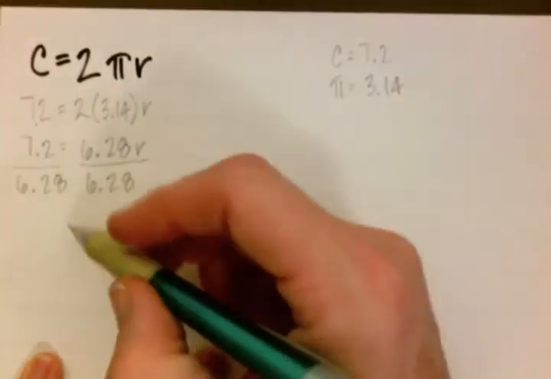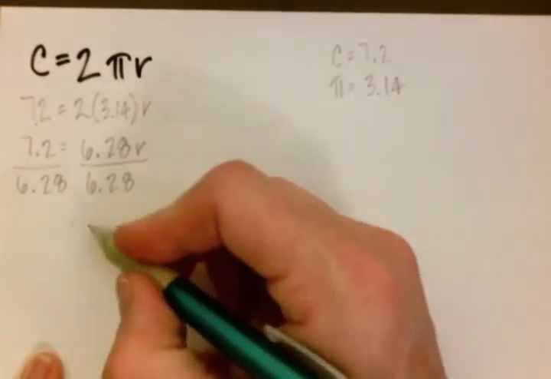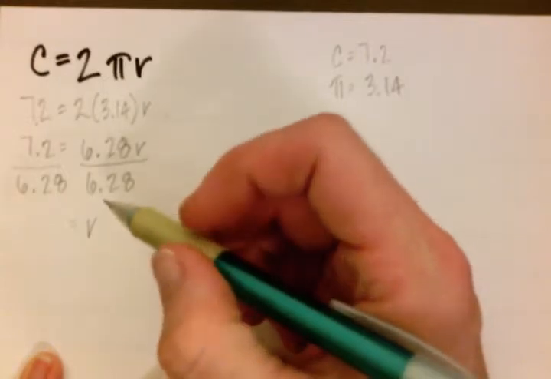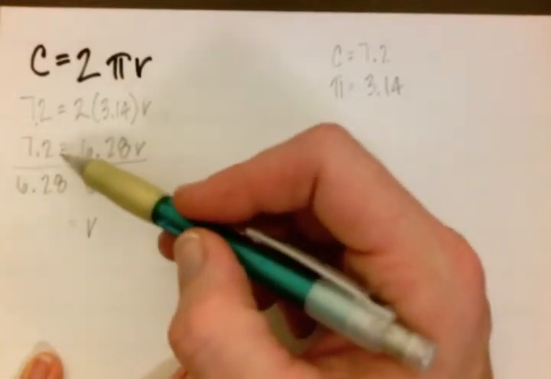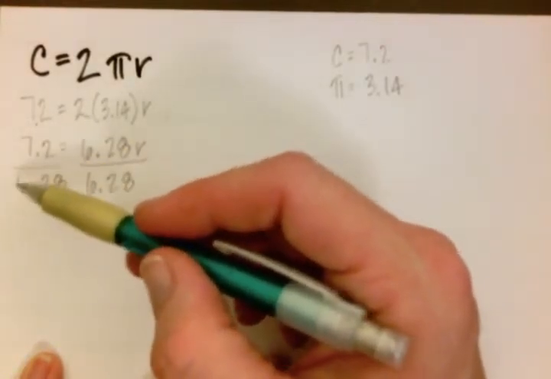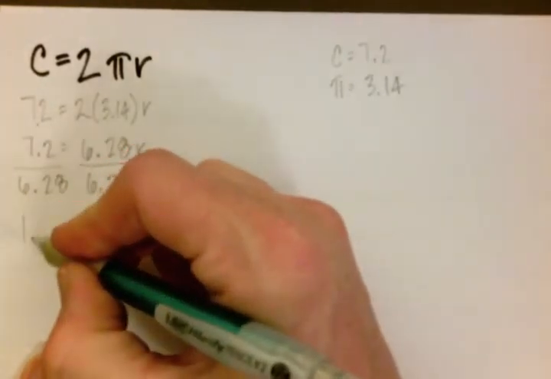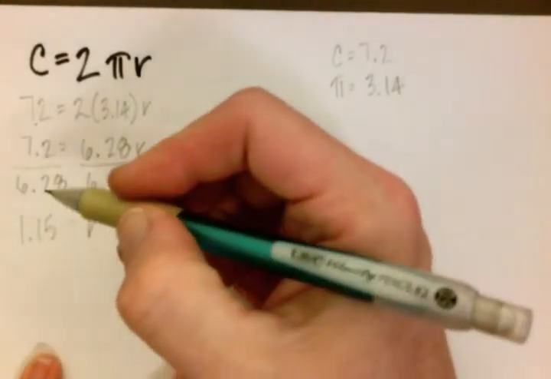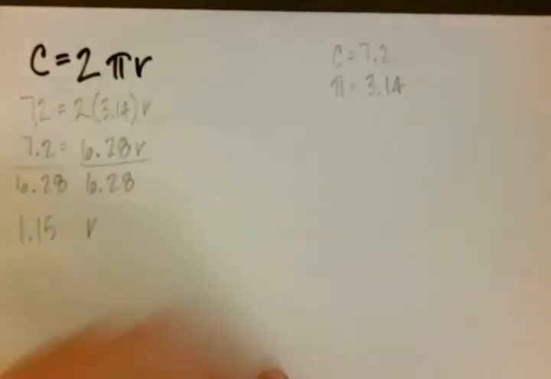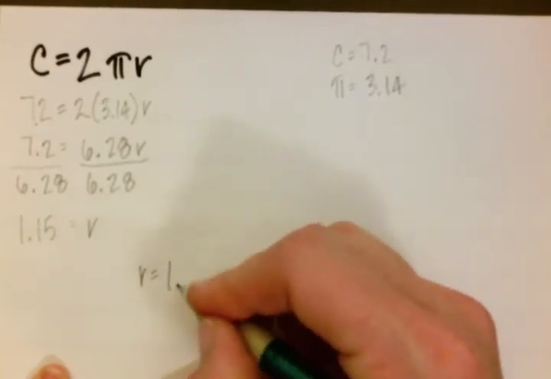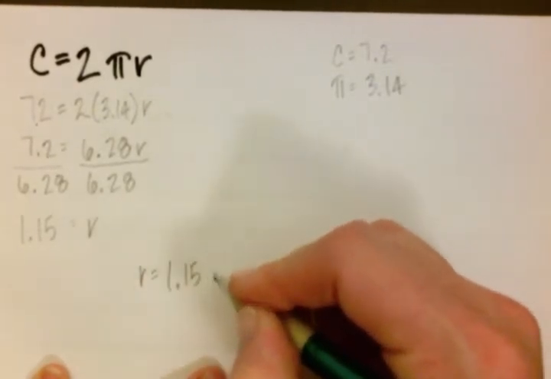6.28 divided by 6.28 gives us 1, and that leaves r all by itself on one side of the equation. When we take 7.2 and we divide by 6.28, we get 1.15. So that's our answer. So that means that the radius is 1.15 feet.